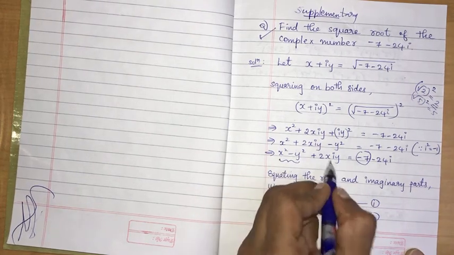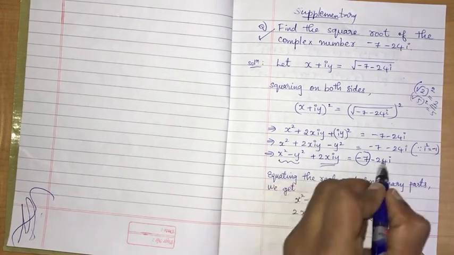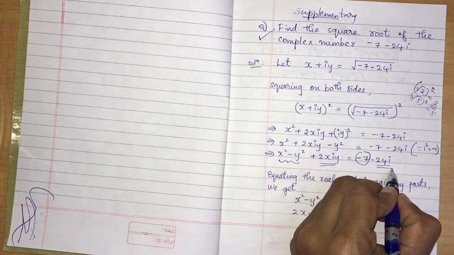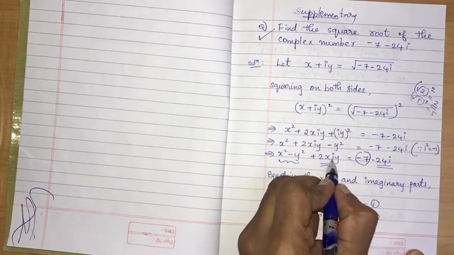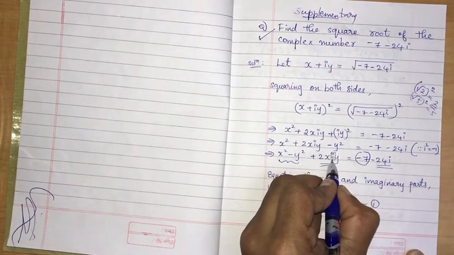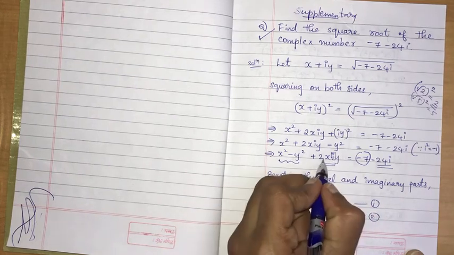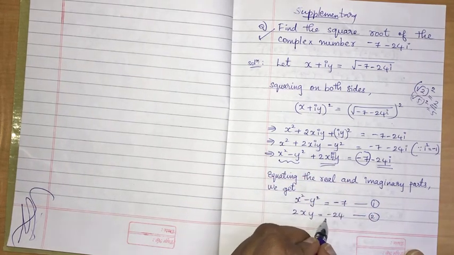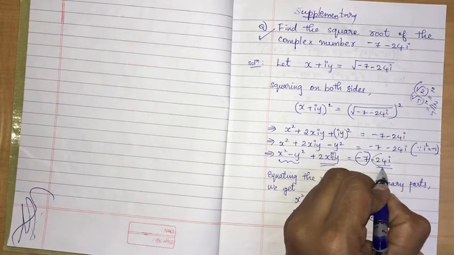Next, I have 2x iy along with minus 24i. This is the imaginary part. I shouldn't write i along with this term; I have to exclude this i. So what remains is only 2xy, which is equal to minus 24.